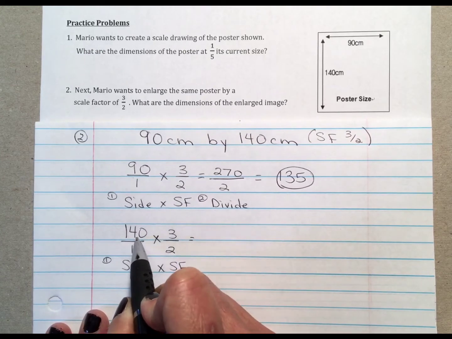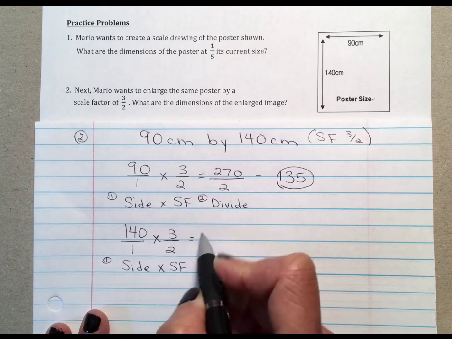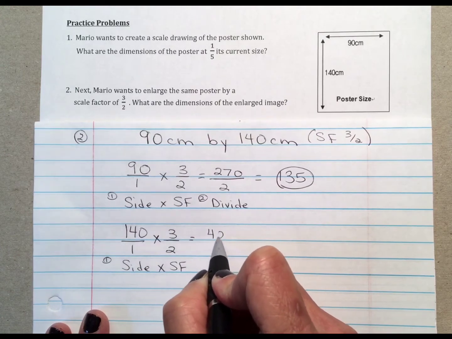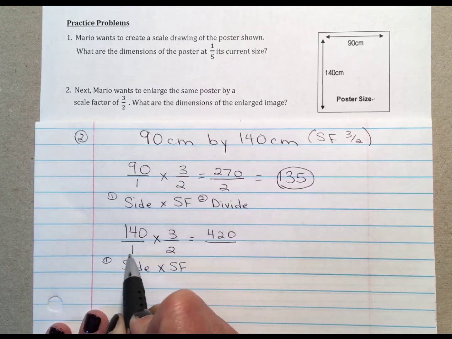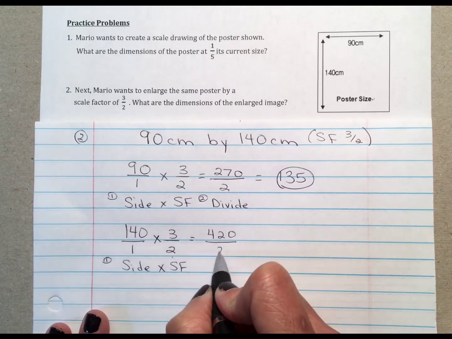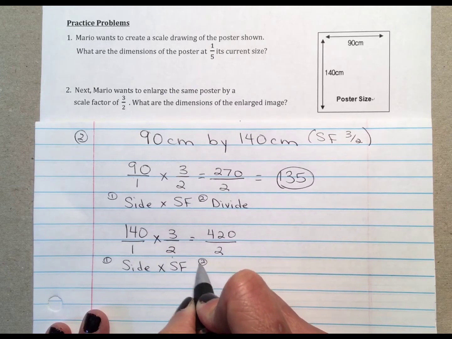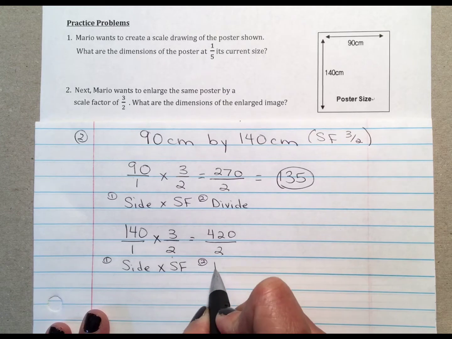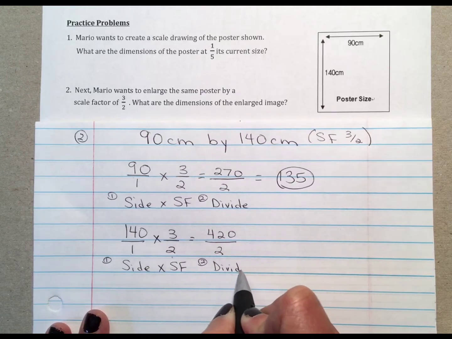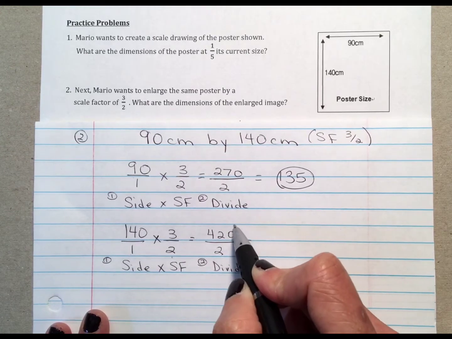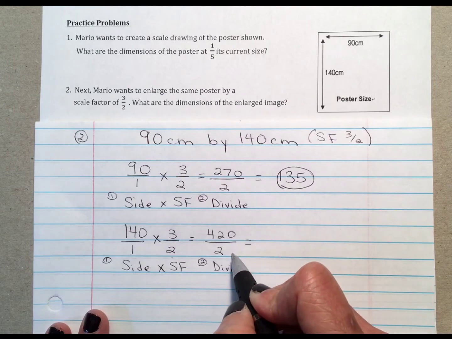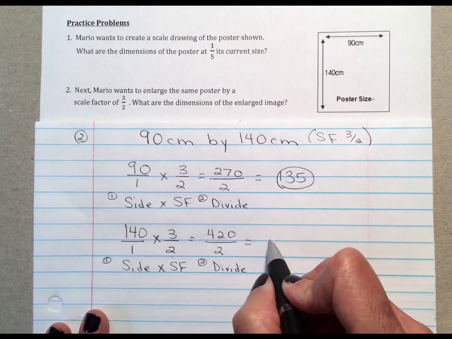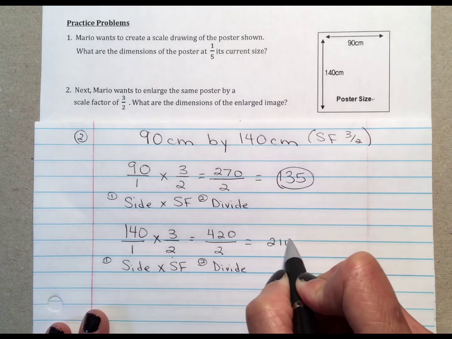So let's multiply across. 140 times 3 is 420. 1 times 2 is 2. Second step is we want to divide. So 420 divided by 2, you can use your calculator, is 210.